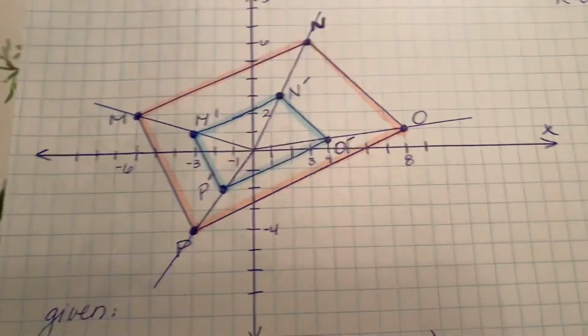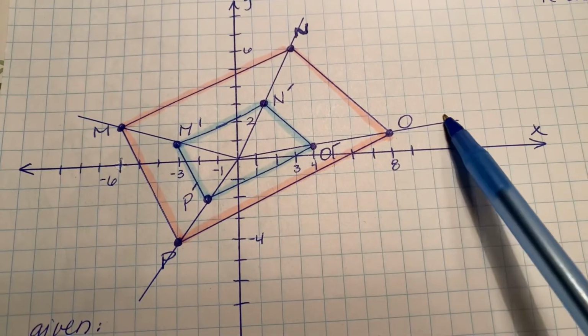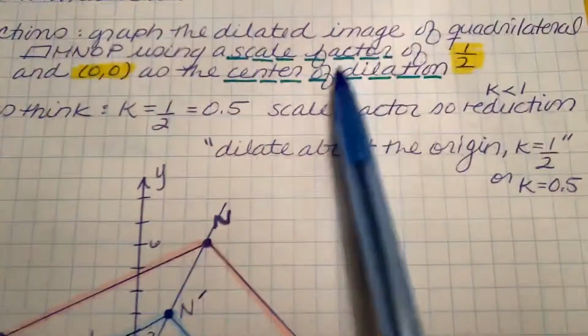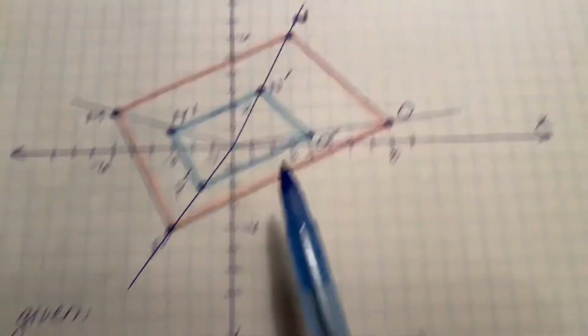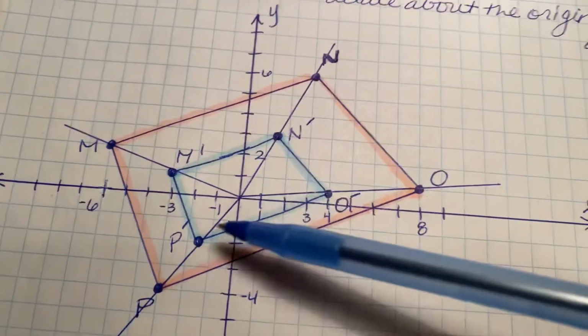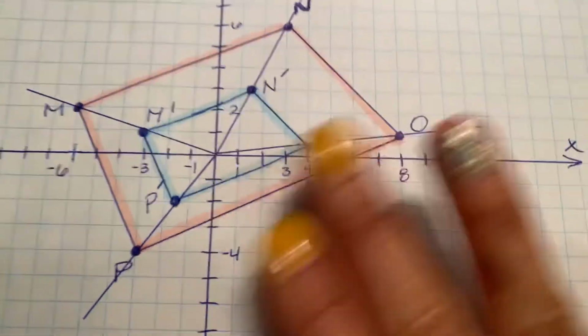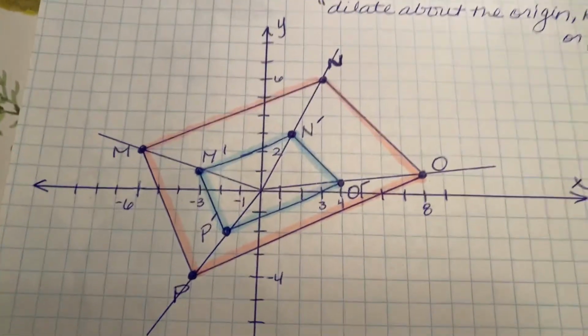So there are my collinear points. This is your visual check. Collinear, right? Your center of dilation, your pre-image, and your image should all be collinear. It is so pretty. And if you really want to be super pretty, you can even color it in.